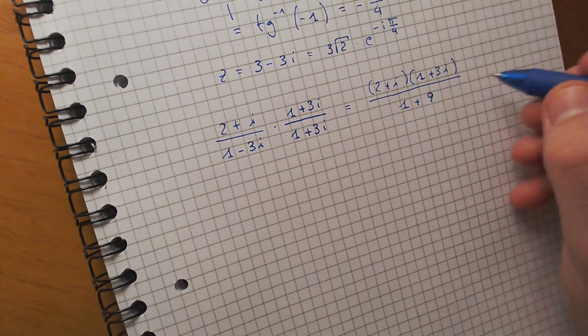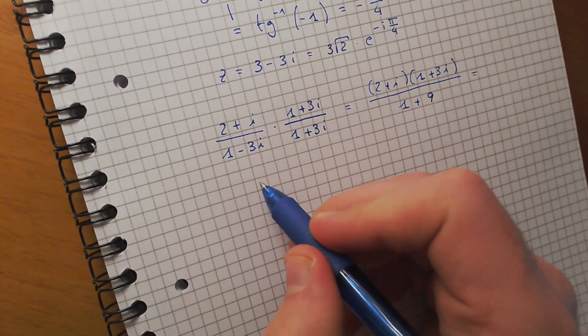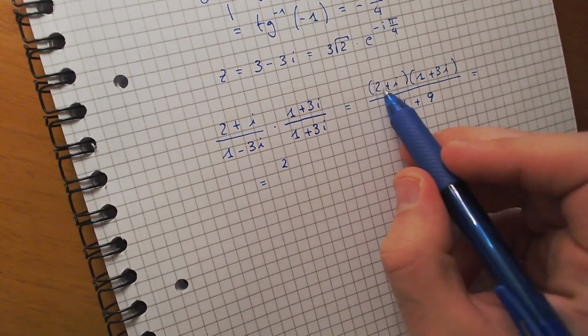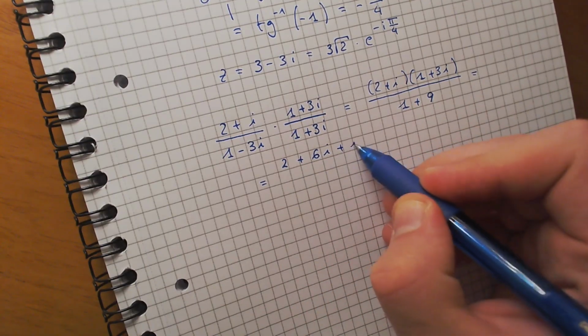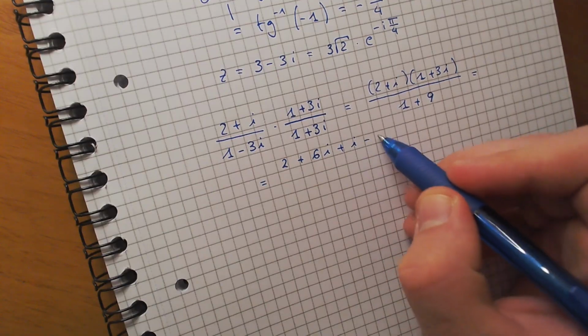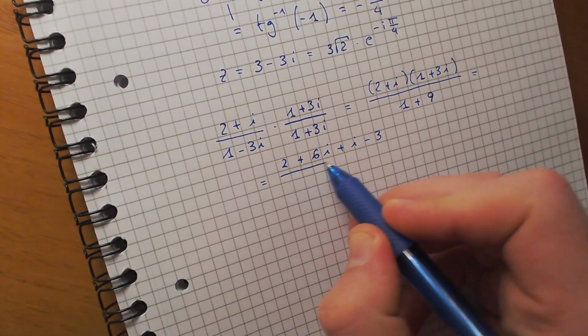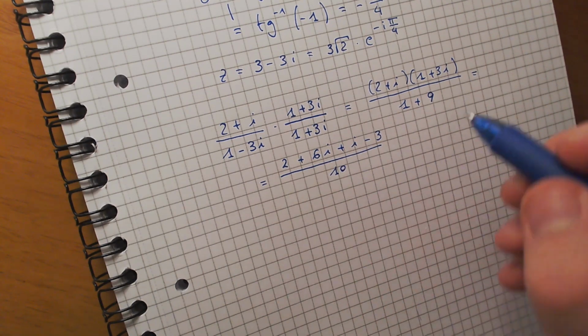Okay, so we have also to consider this multiplication. So here we get 2 times 1, which is 2, and then we have plus 6i plus i, and then we have minus 3 from this multiplication over 10.